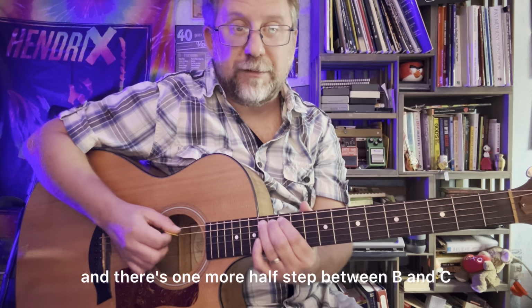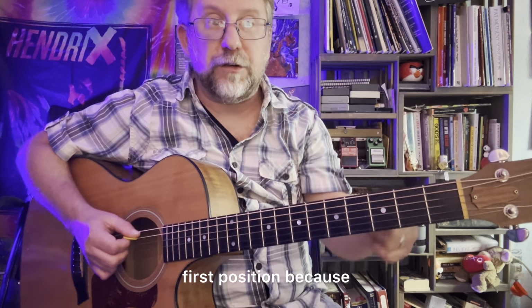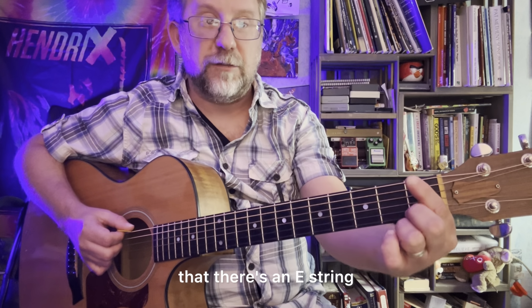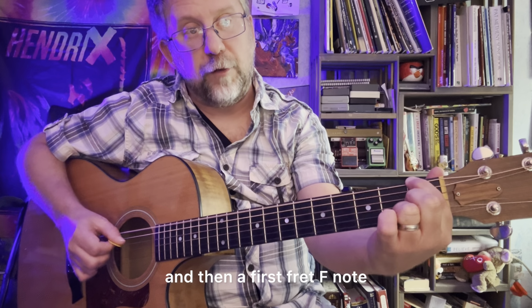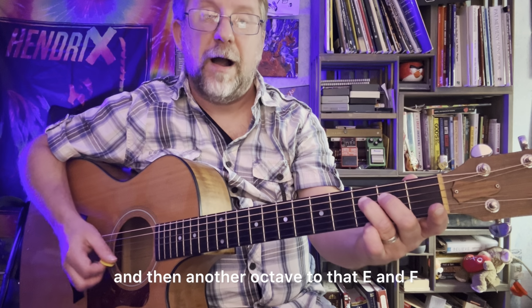And there's one more half step between B and C. Now you find that on the guitar, even in the first position, because if you start to learn the notes, you realize that there's an E string and then a 1st fret F note. And then there's an octave to that, E to F. And then another octave to that, E and F.